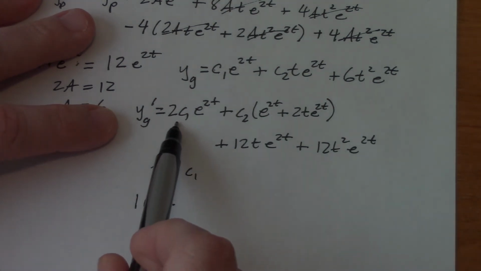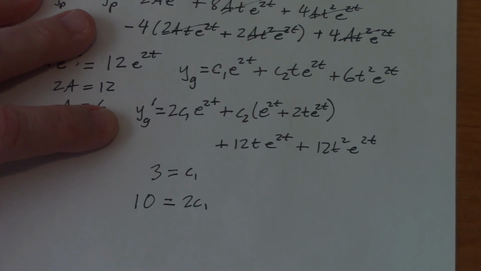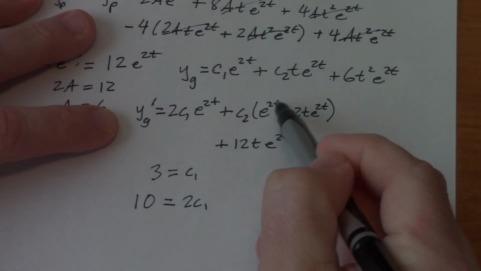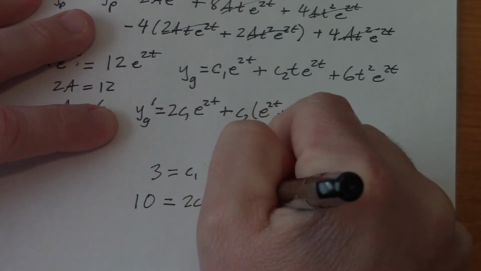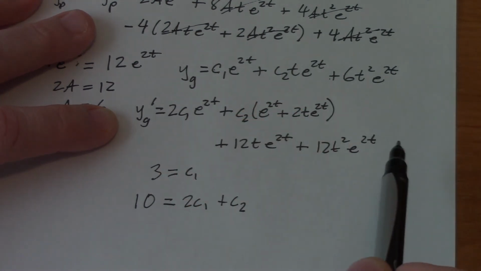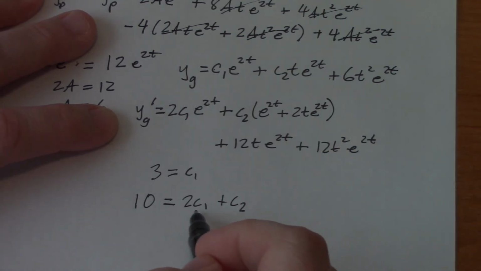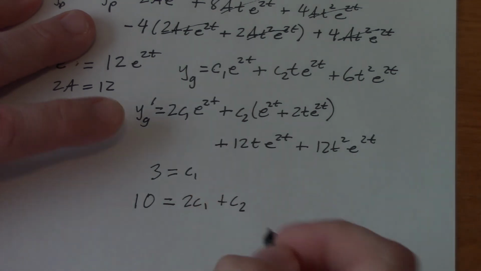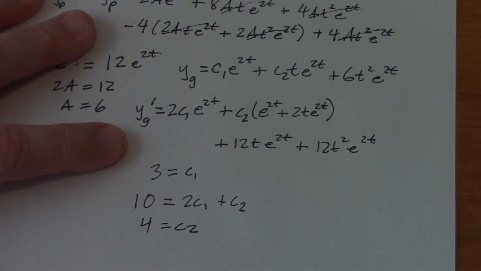Well, this part, so 2c1, and then this part, so e to the 0 is 1, so it's going to be plus c2, and then everything else has a t in it, so everything else is going to be 0 at 0. c1 is 3, so that's 6, so when we subtract 6 from 10, we're going to get 4, and there we go.